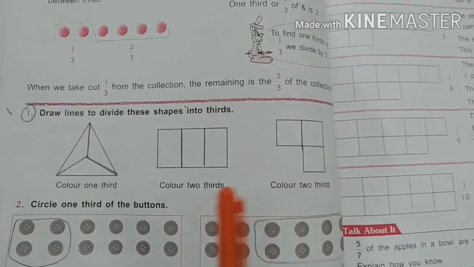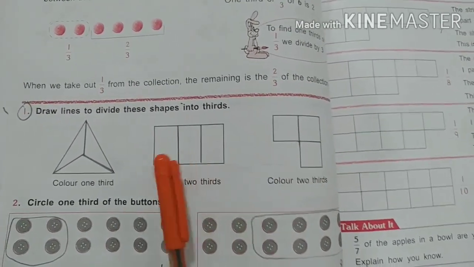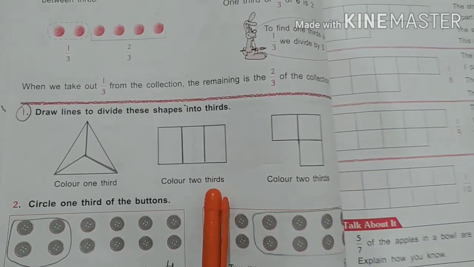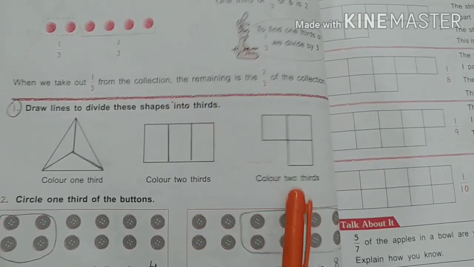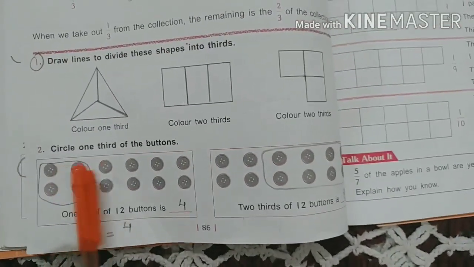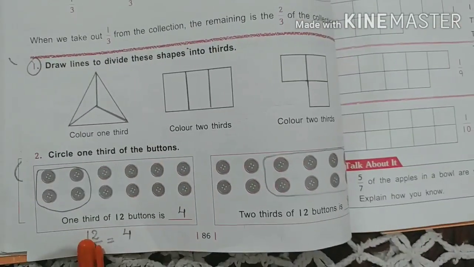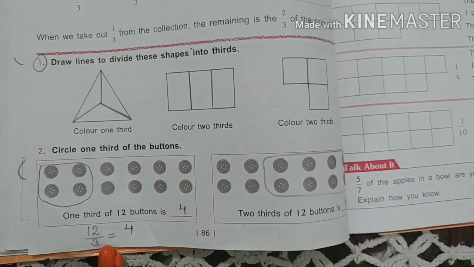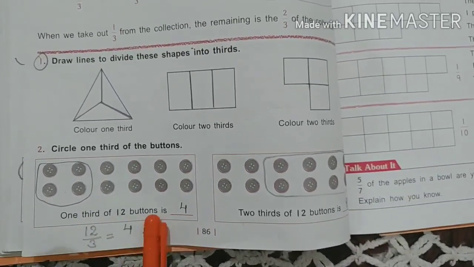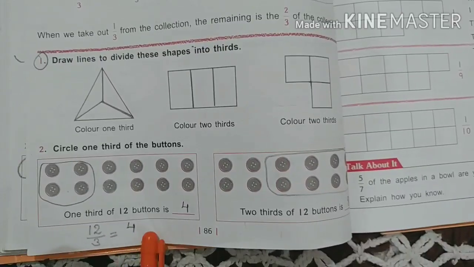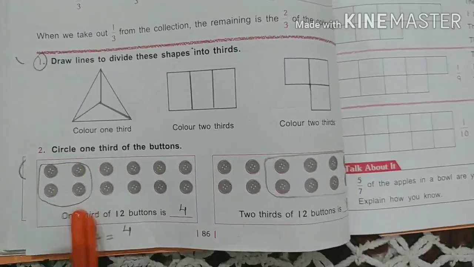This also. Here you have to color 2/3. You can color 2 parts of this whole. Here also you can color 2 parts of this whole. Next one is circle 1/3 of the buttons. 1/3 of 12 buttons is 12 divided by 3. That is 4. So circle any 4 buttons.